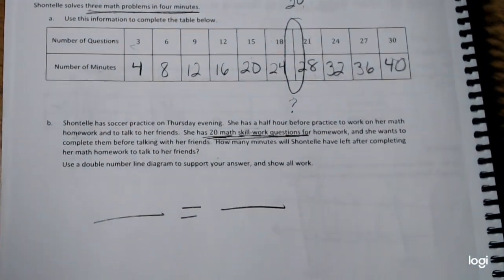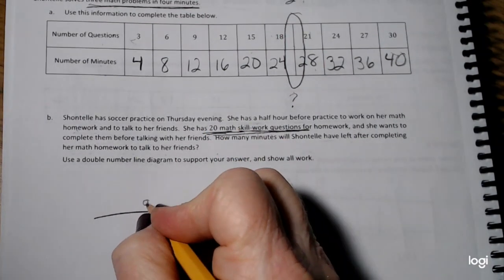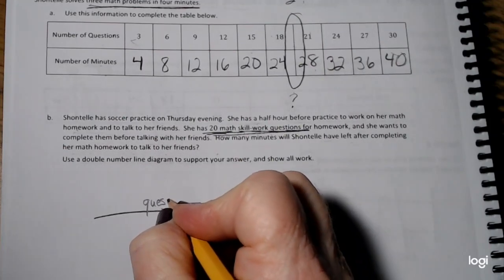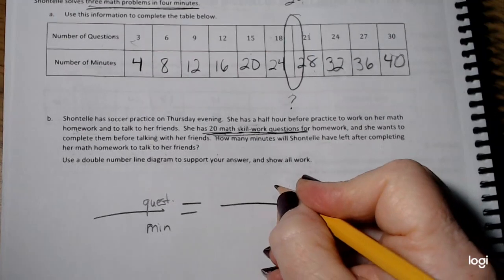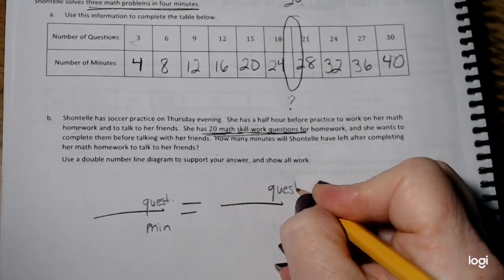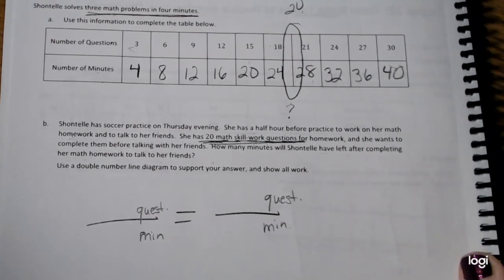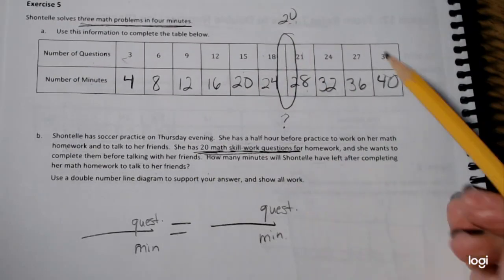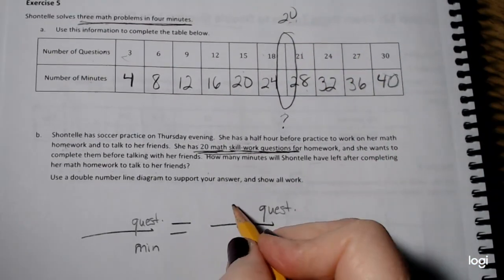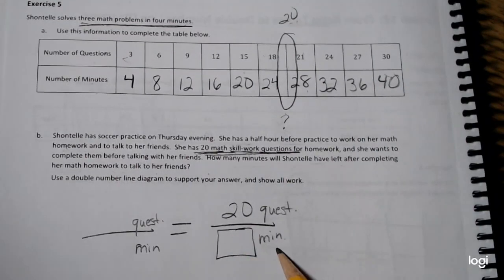Okay. What are our 2 labels? Looks like we have questions and minutes. So let's go ahead and just put here question like that. And then we have minutes on the bottom. Question on top, and minutes on the bottom. What we're trying to solve is 20 questions. So our 20 is going to go here with the questions. This is what we're trying to solve.